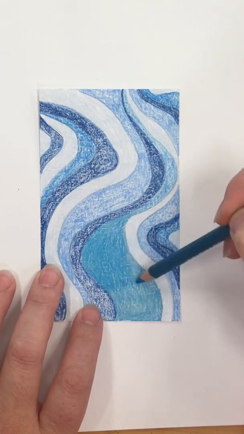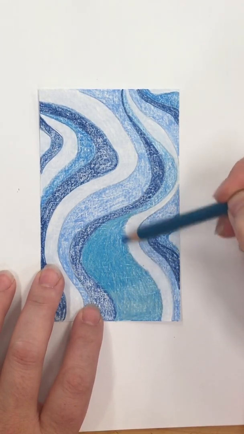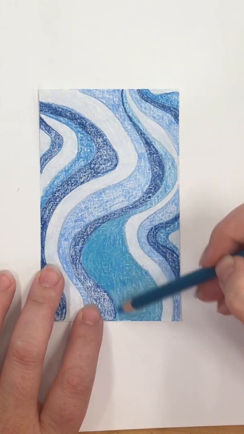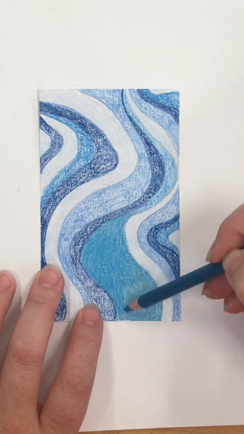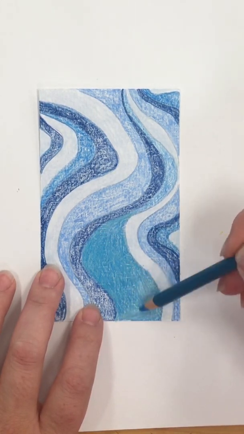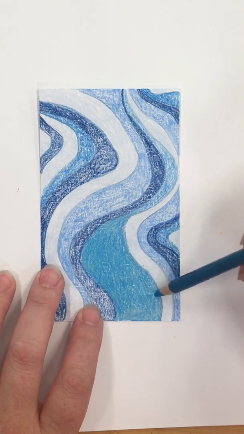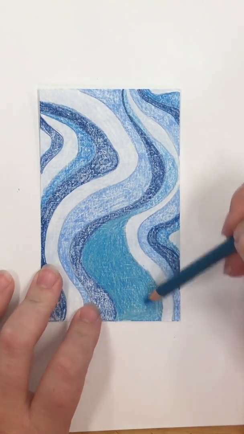So you should try this at home, especially if you have Prismacolors. I'm not too sure how this would work with Crayola, but you could always try. And now I'm going to do a time lapse.